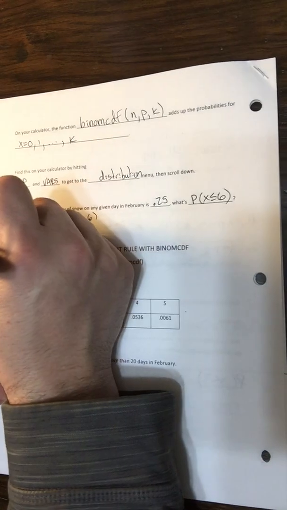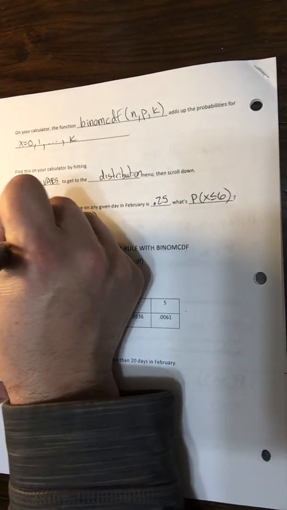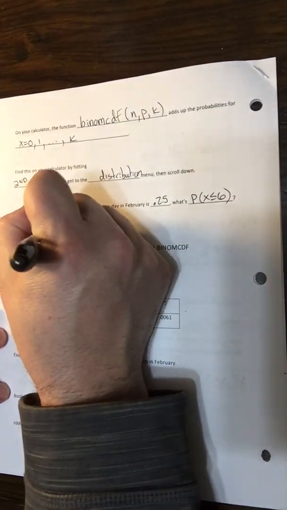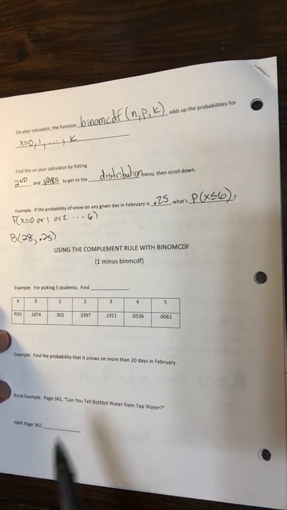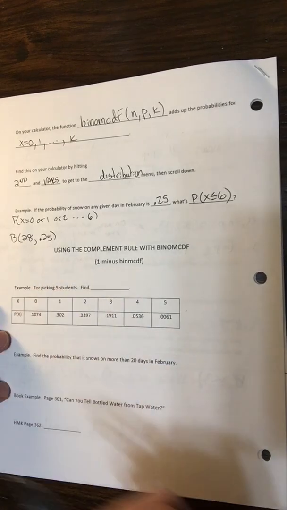What we can do here is go, this is a binomial setting, 28 days in February, and 0.25 is a percent chance of success. Unless this is a leap year, I don't even know. If it is, just shut up about it.